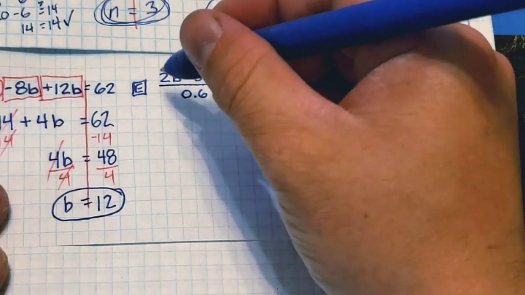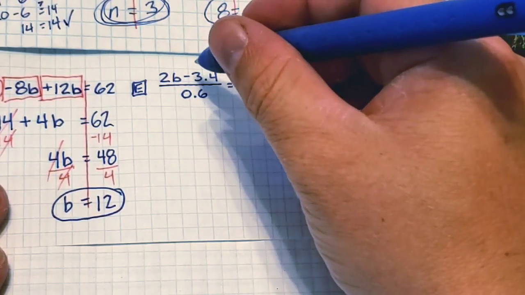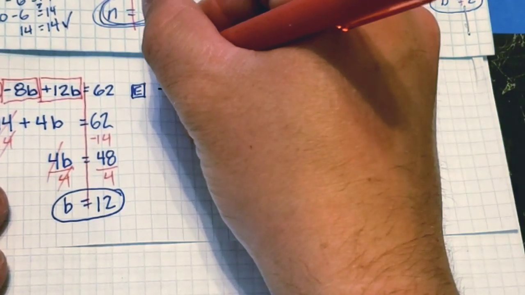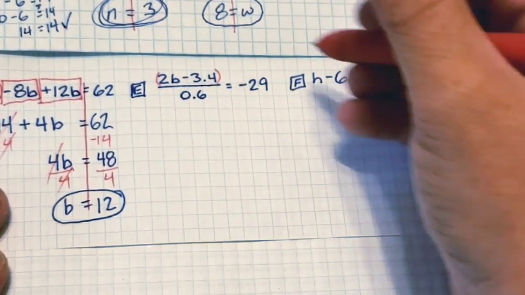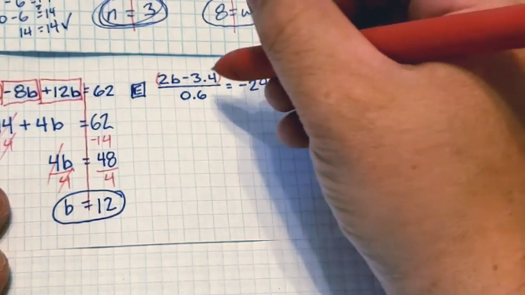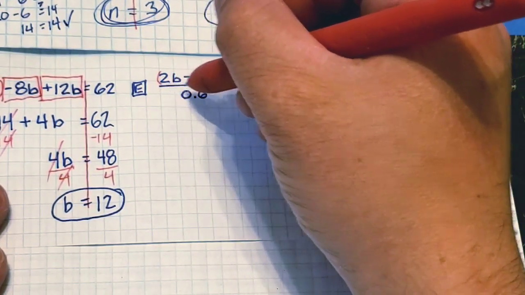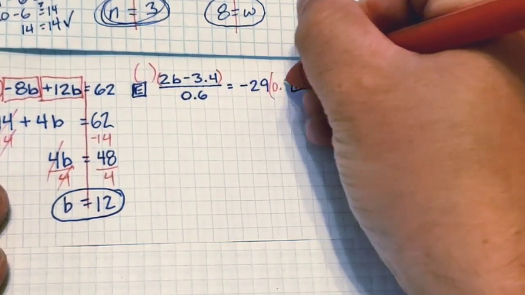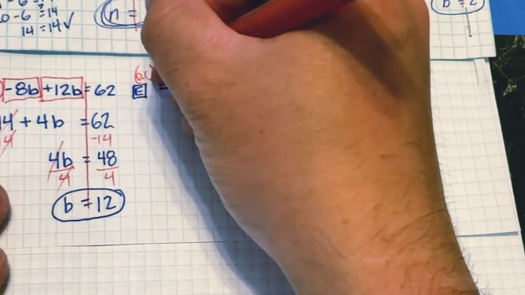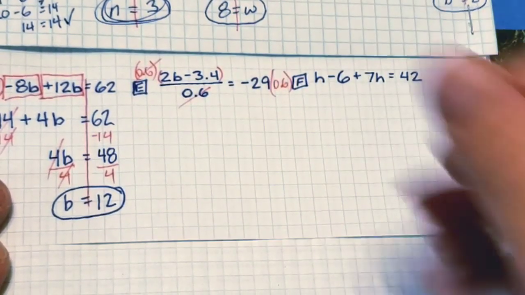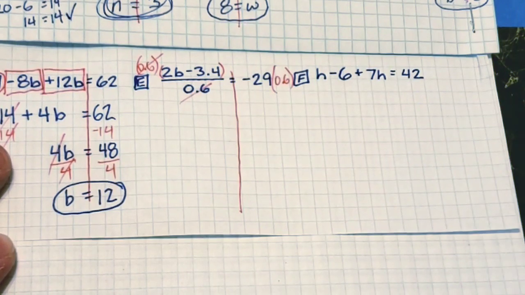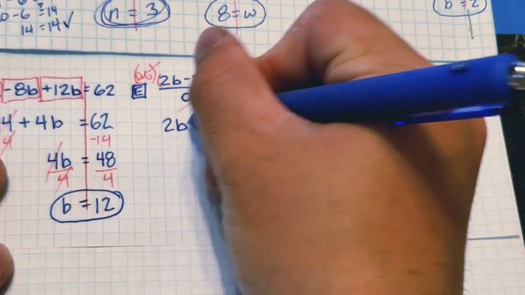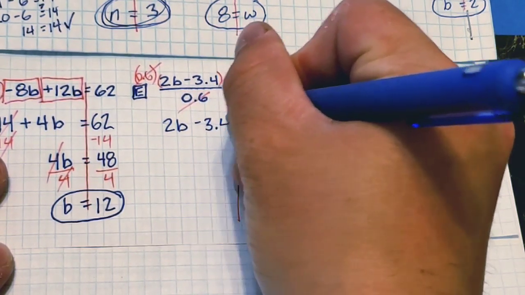All right, letter E. We have a fraction bar with something to do on top. So what is understood to be up here? Parentheses. All right, so since we're saving parentheses for last, we need to undo this dividing by 6/10. So I need to multiply both sides by 6/10. So that leaves us with the 6/10 cancel out. So that leaves us with 2b minus 3.4.